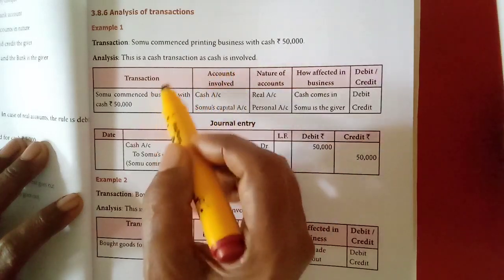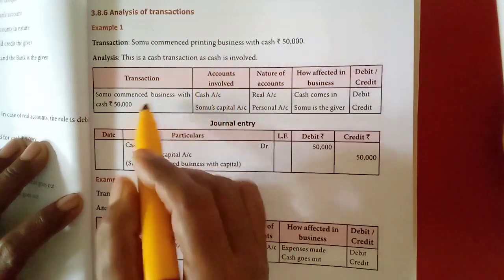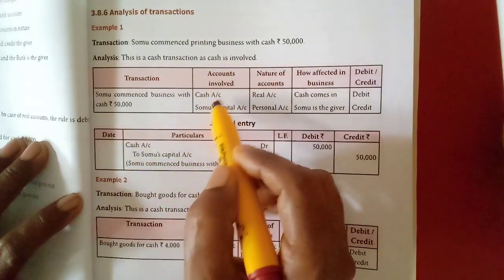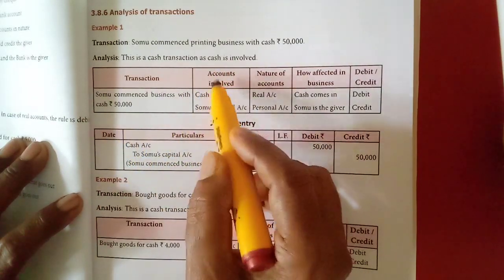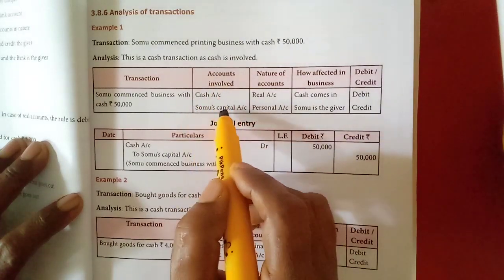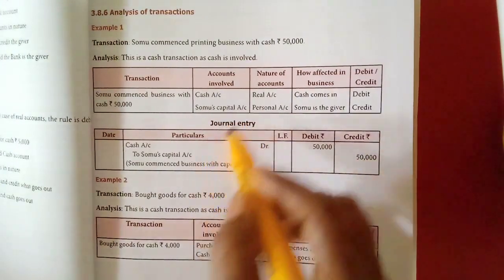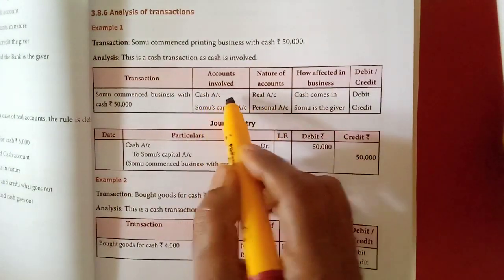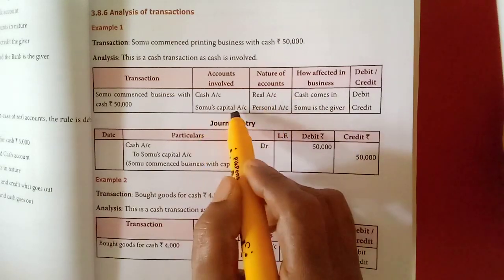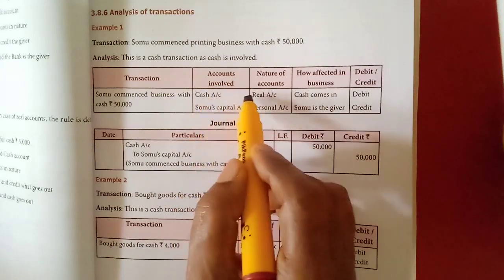Then you have to see how many accounts are involved. One is cash, the other is Somu's capital. Cash account is a real account, Somu's capital account is a personal account. Here real cash is coming in.